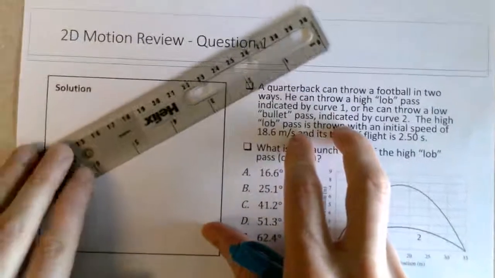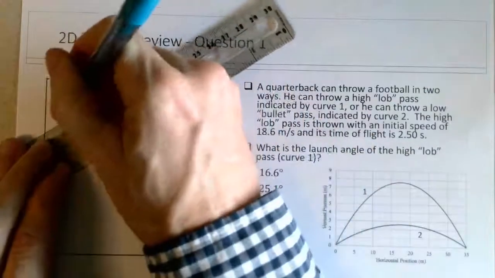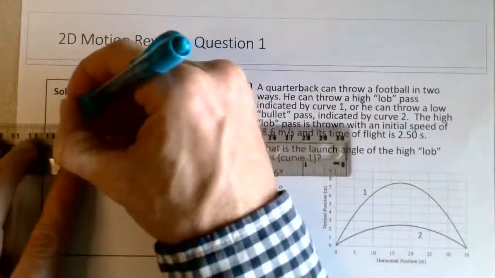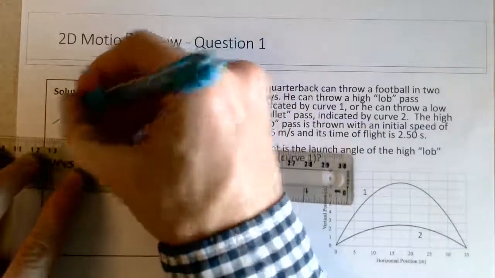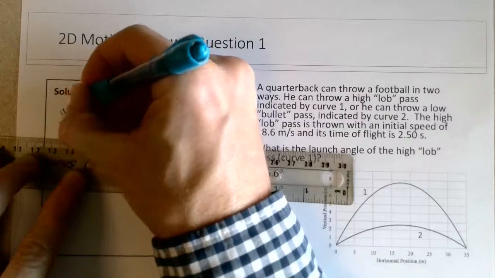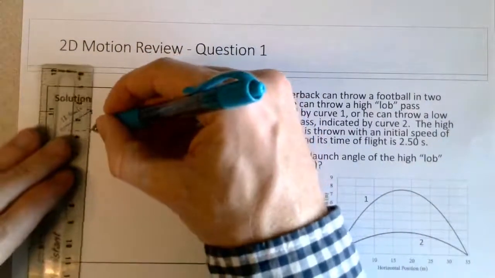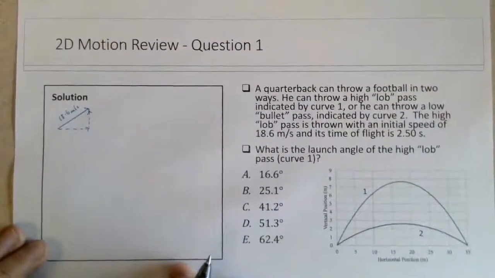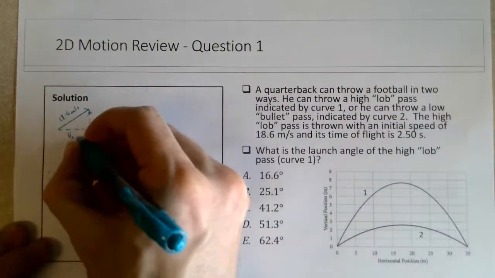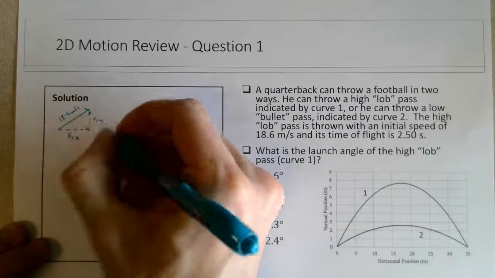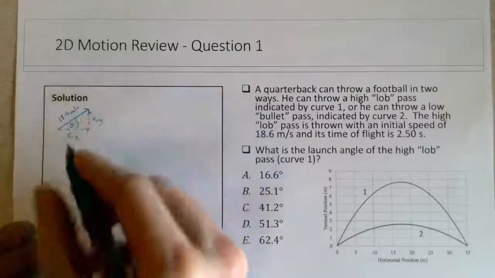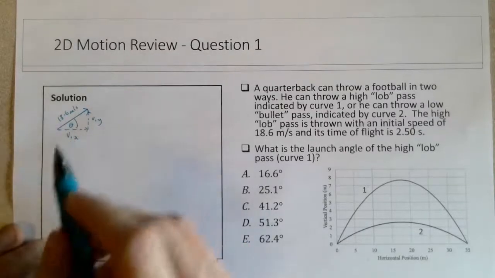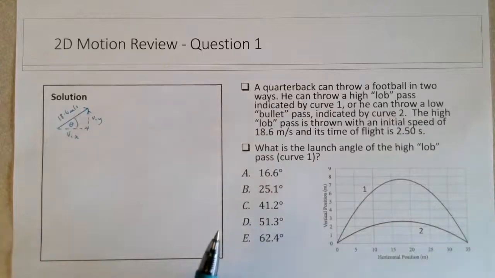So if I draw a quick picture here, it's some sort of non-zero launch angle. We know the hypotenuse. We know that this is 18.6 meters per second. So to find the angle theta, we either need to find the initial y velocity or the initial x velocity. And then once we have those, we could use either sine inverse for VIY or the cosine inverse for VIX. So I'll do both methods.